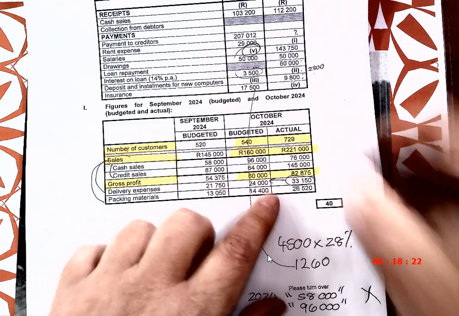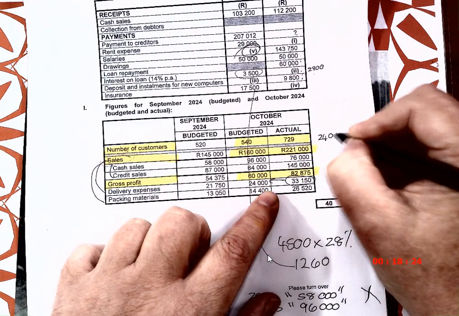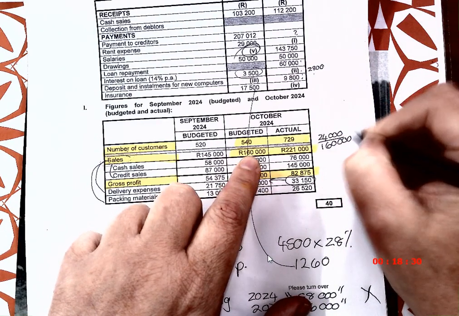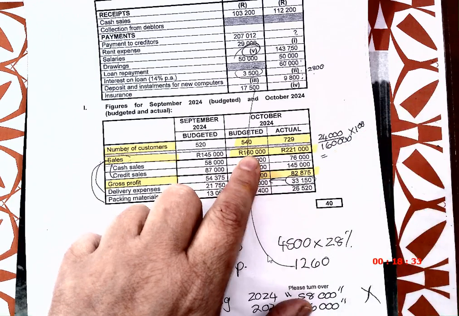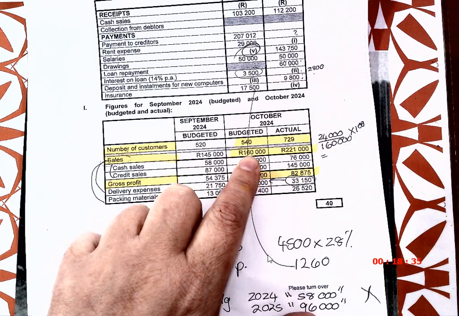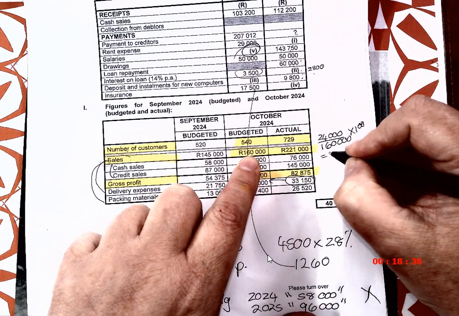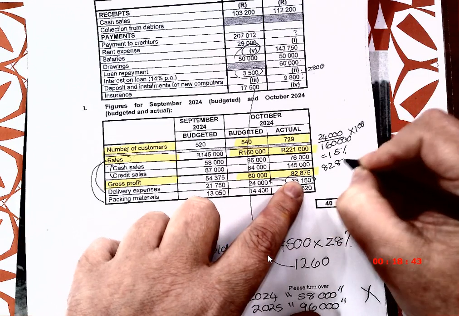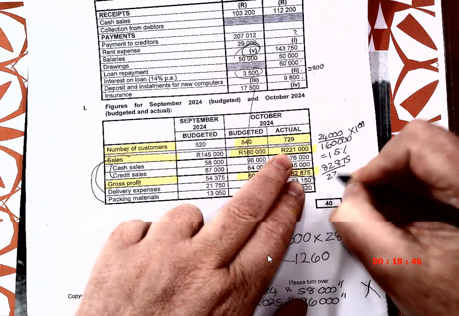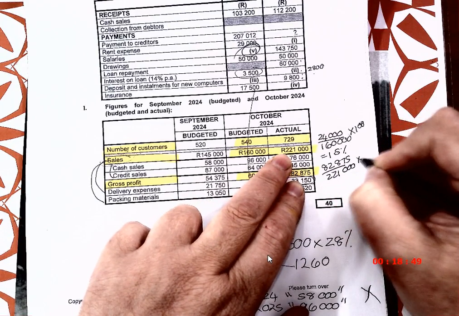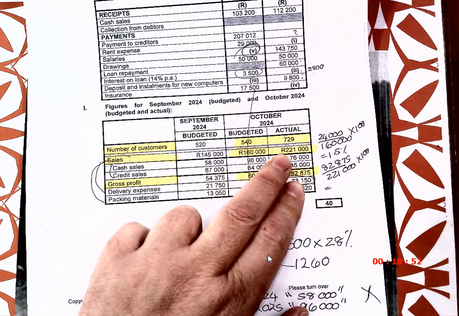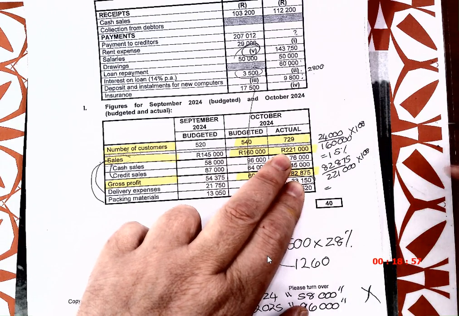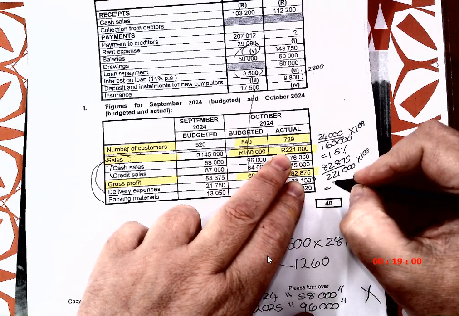You just say 24,000 over 160,000, the sales, gives me a percentage of what? 15. Now let's do the actual. 82,875 over the actual 221 gives me what? 37.